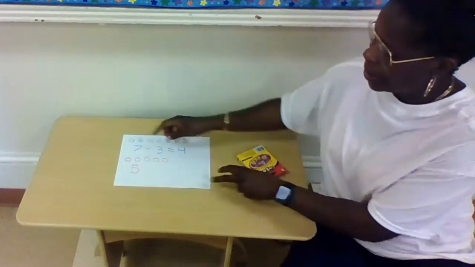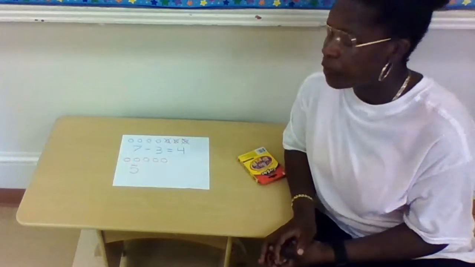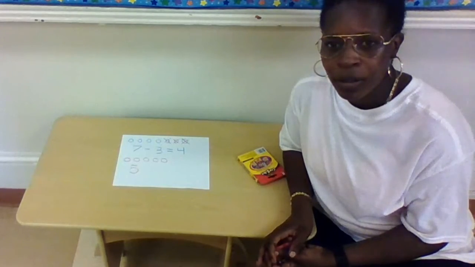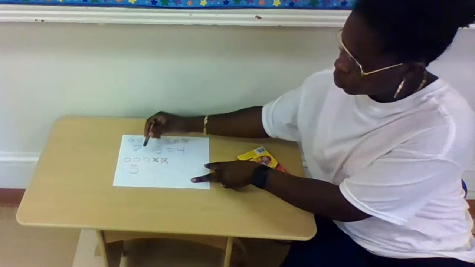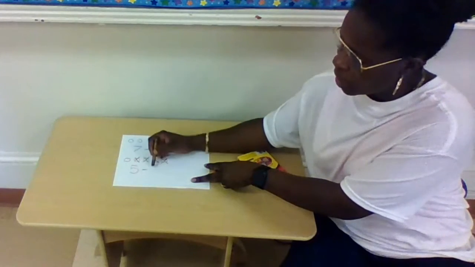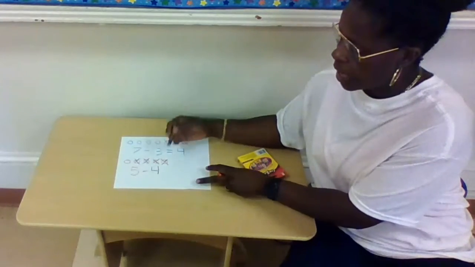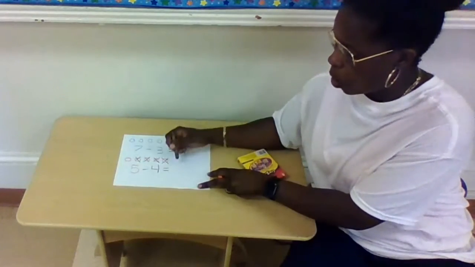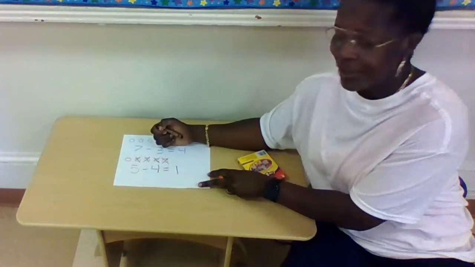Okay, look at your drawing. There were 5 flowers in the garden, and then my son came along and picked 4. What are you going to do to show that you took away 4? Right, you're going to X them out, right? So just X out 4. 1, 2, 3, 4. So we started with 5, and then we took away 4. And how many do we have left? You got it, 1. 5 take away 4 equals 1. You guys are getting good at this.